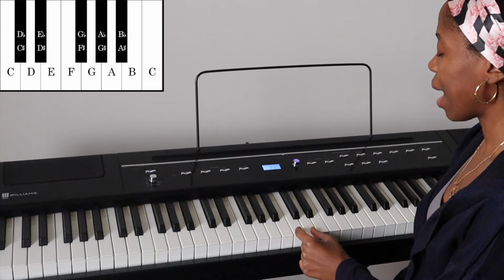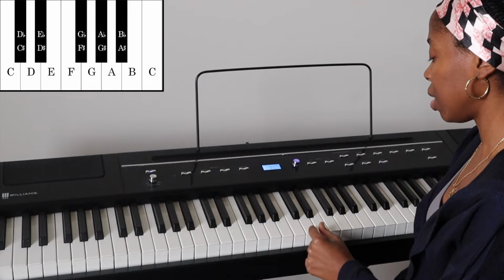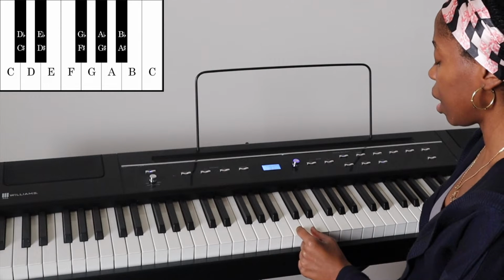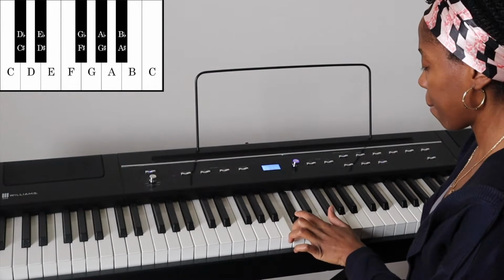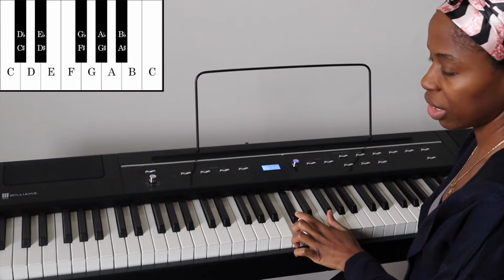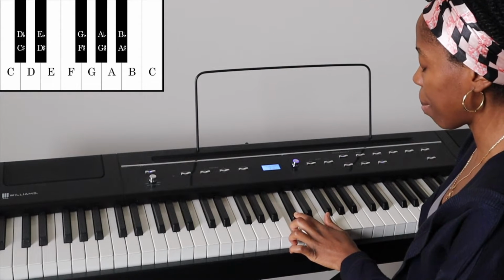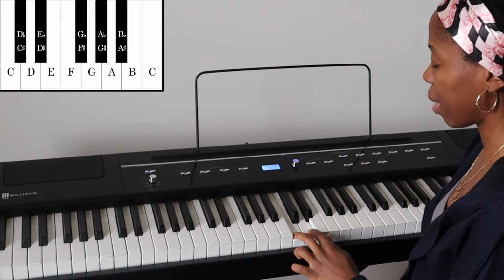A major second has 2 half steps. From C to D, 1, 2 is 2 half steps. Take the top note D, go down to D flat. We get a minor second, which is 1 half step. Minor second has 1 half step. Major second has 2 half steps.